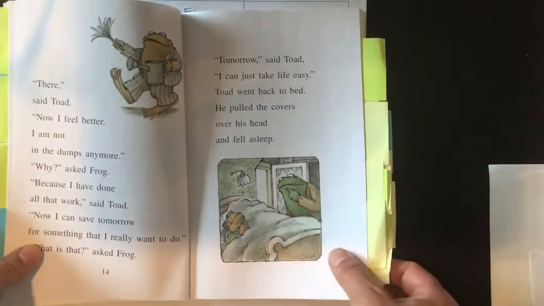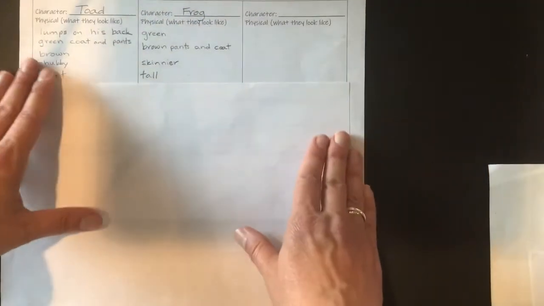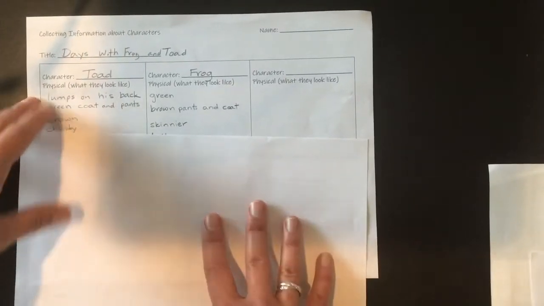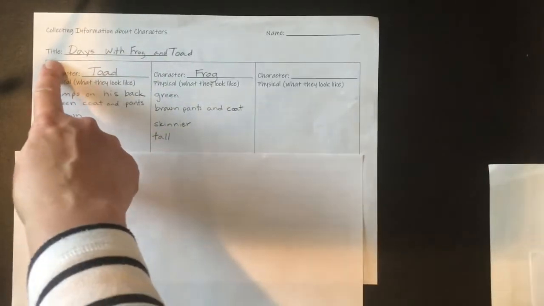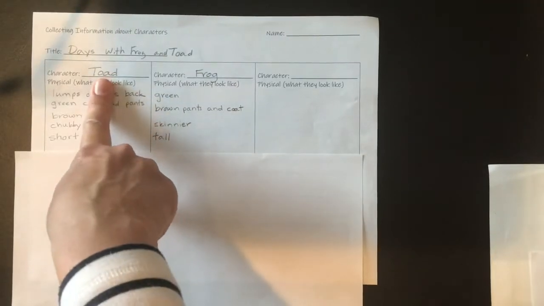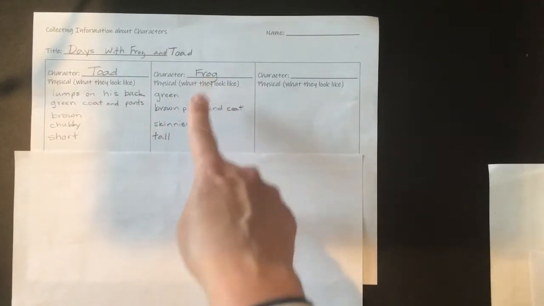Let's take a look at the chart that I've used to gather information about Frog and Toad. You have a chart that looks just like this in your learning packet. It says Days with Frog and collecting information about characters, and then I wrote the title of my book, Days with Frog and Toad. I labeled the character Toad and Frog at the top, and first I want to think about their physical characteristics. What do they look like?